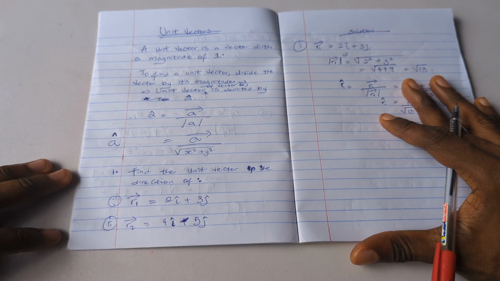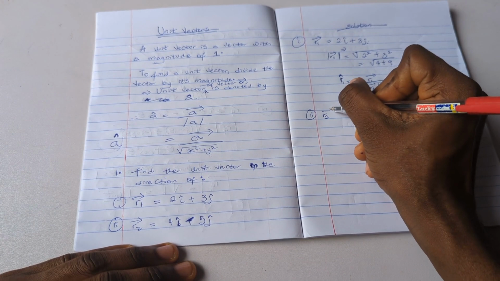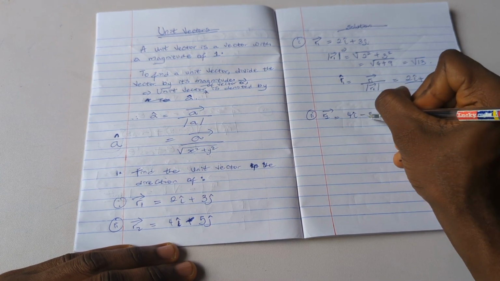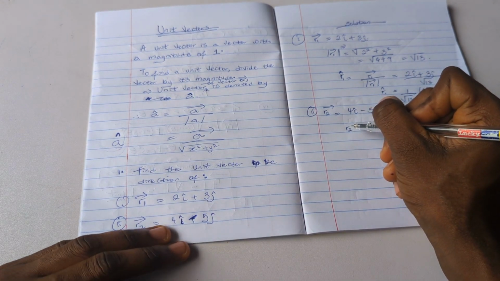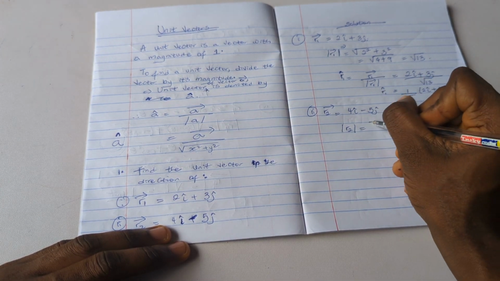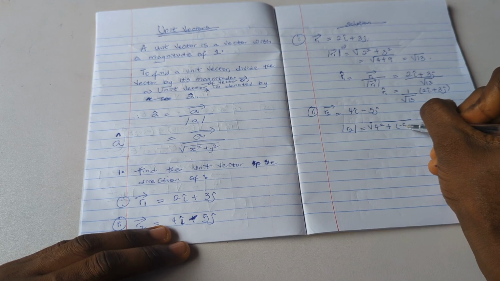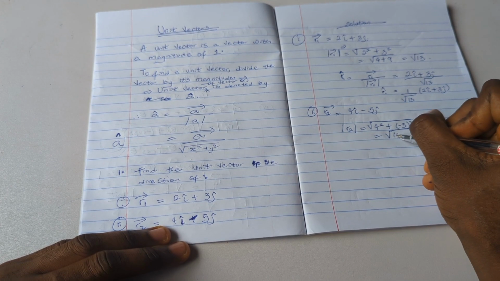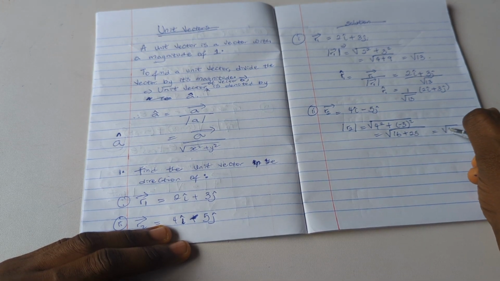So let's do the same thing for the unit vector of r2. For the second one, r2 is given as 4 in the i direction minus 5 in the j direction. We first of all need to find the modulus. That's the square root of 4 squared plus minus 5 squared. 4 squared is 16, and minus 5 squared is 25, so that gives us the square root of 41.